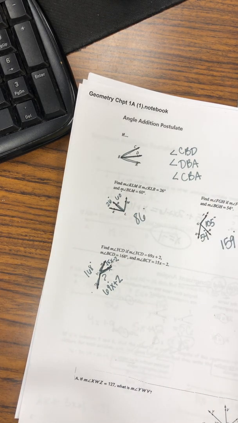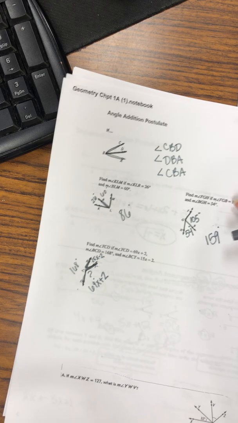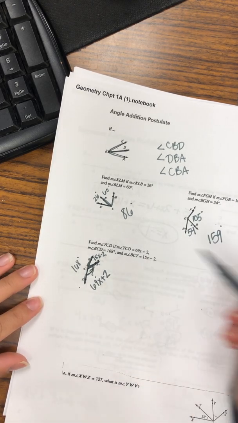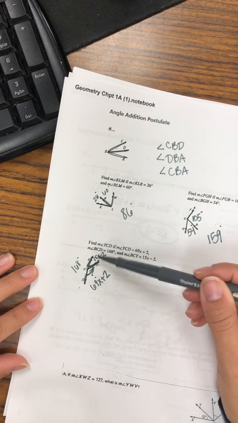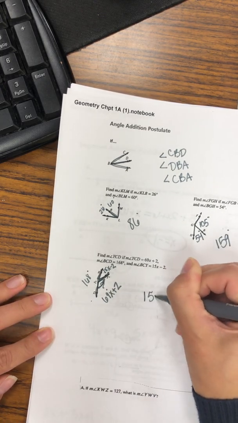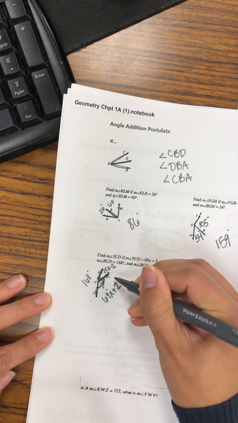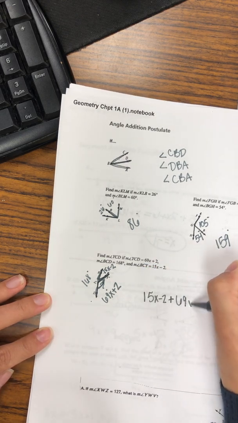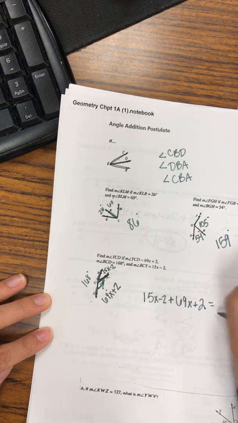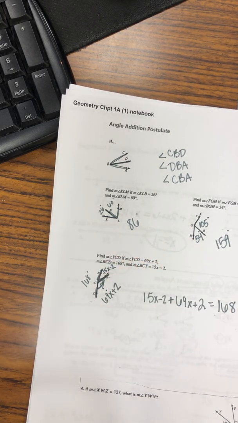So now that I've labeled everything, I'm going to set up an equation and solve for x so that I can get the answer for this angle. So remember, the two smaller angles add together to make the big angle. So 15x minus 2 plus 69x plus 2 equals the entire thing, which is 168.